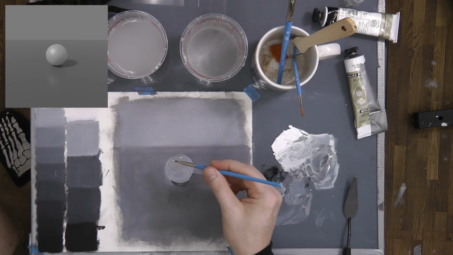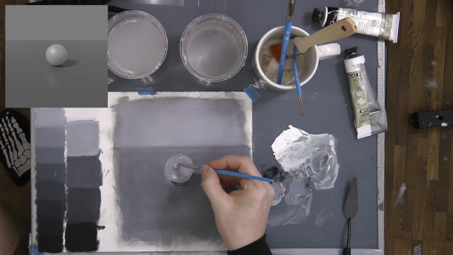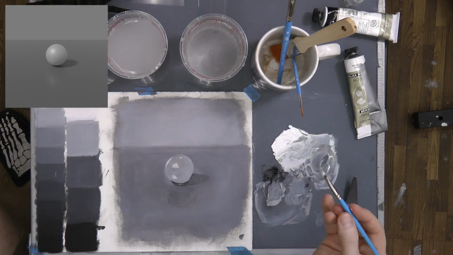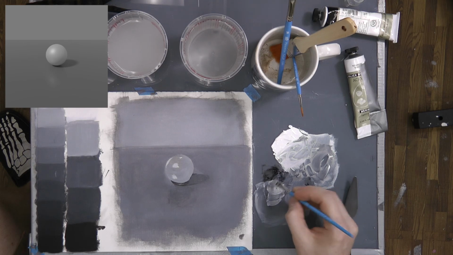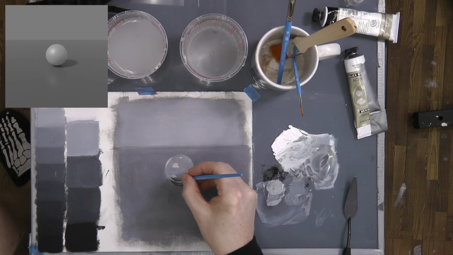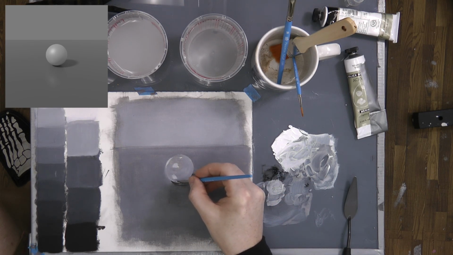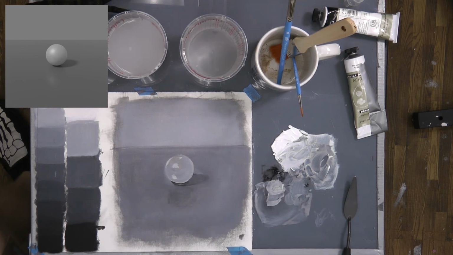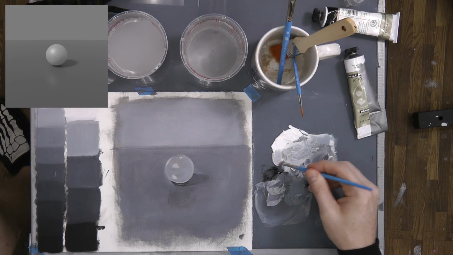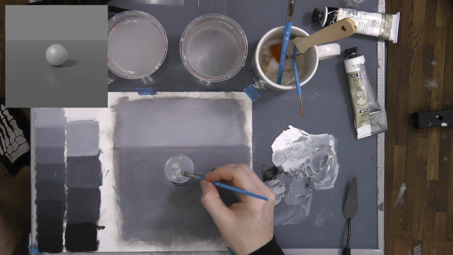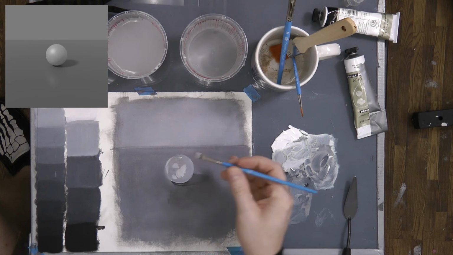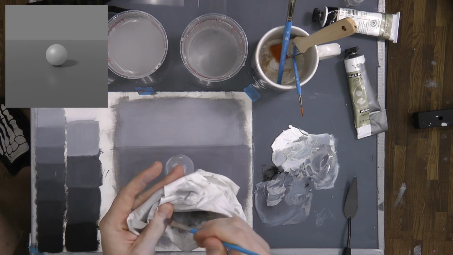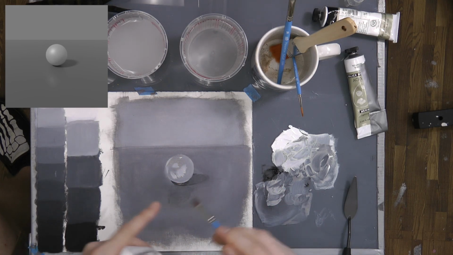Work slow at building up your values. It's much easier to add and adjust in little increments and make changes that way rather than making big leaps one direction or another and having to go back and fix them later on. So put down a little bit, check and make sure it looks right, clean off your brush and blend it in.